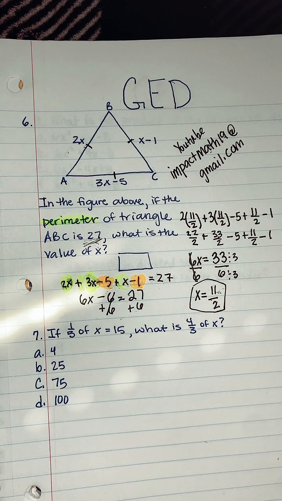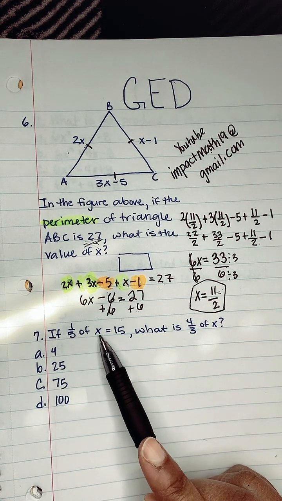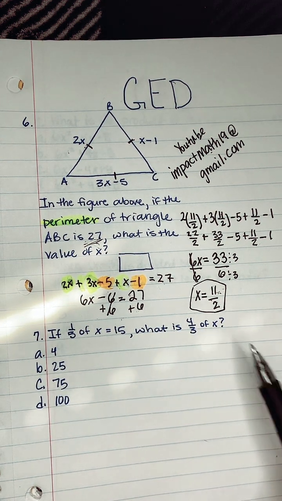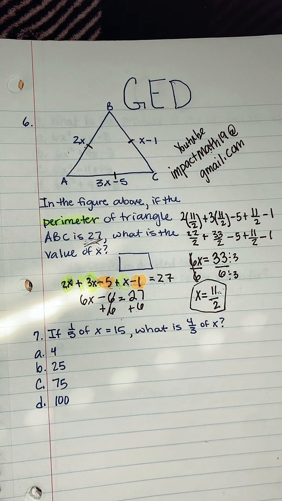Thank you, Miss Pat. Okay, so it says, if 1/5 of x equals 15, what is 4/3 of x? What do you guys say? Is it A, B, C, or D?